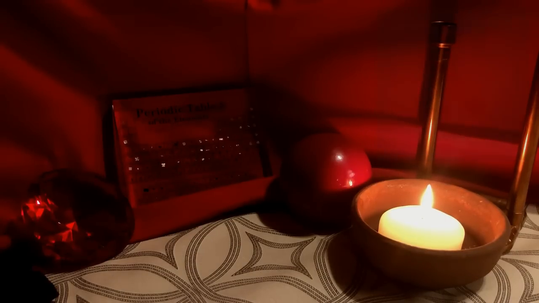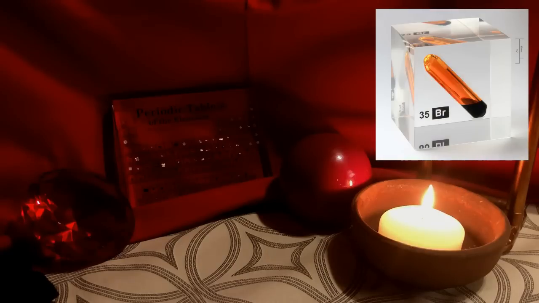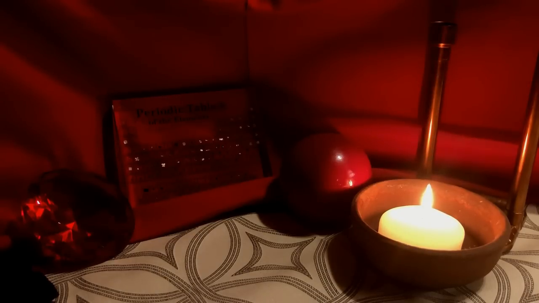Number 35, bromine, is the next element after fluorine and chlorine in the same group called halogens. I already told you about fluorine and chlorine. One particularity of bromine is that at standard conditions for temperature and pressure, it is a reddish-brown liquid. A particularity because out of 118 elements, there are only 2 that are liquid at normal conditions: mercury and bromine.